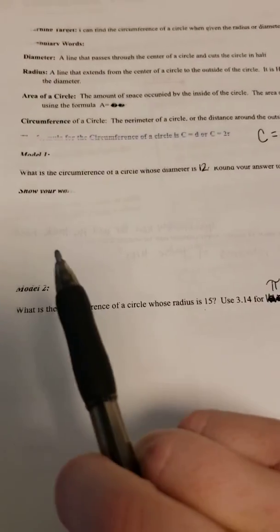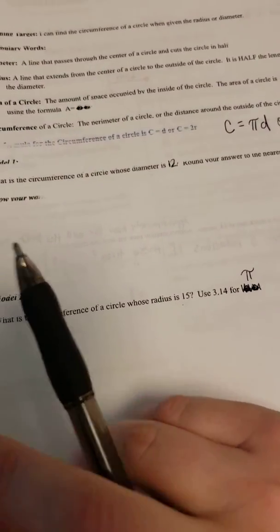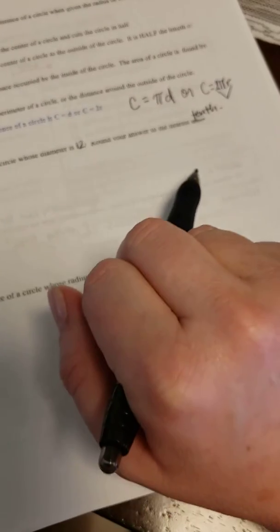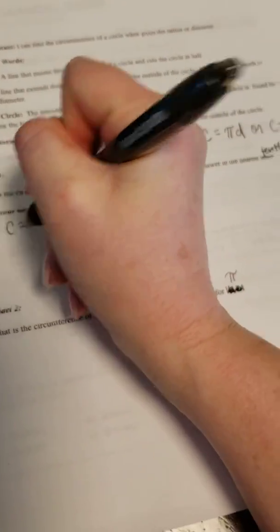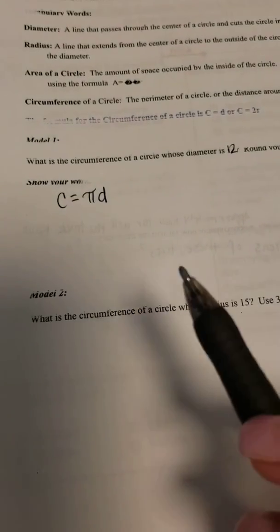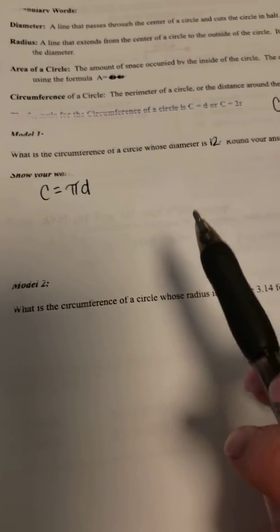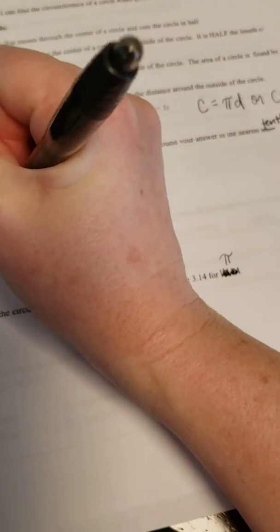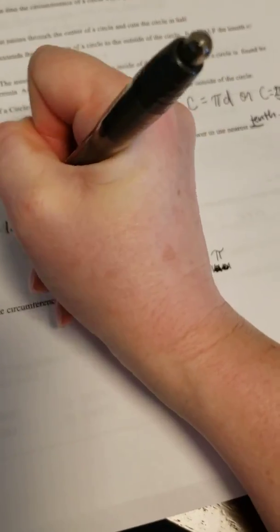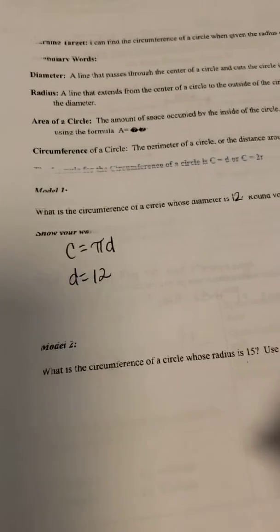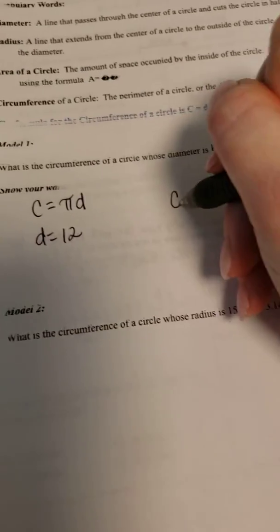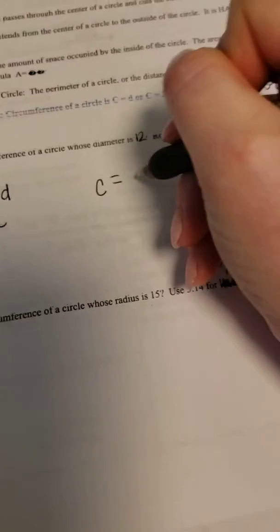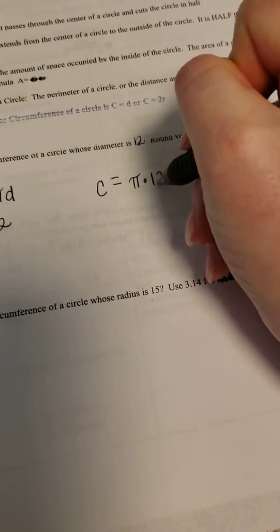All right, so Model 1, what is the circumference of a circle whose diameter is 12? Round your answer to the nearest tenth. So first I always start off by writing the formula. Circumference is equal to pi times the diameter. This problem is great because it gives us the diameter. The diameter is 12. So all we got to do is plug it in. So circumference is equal to pi times 12.